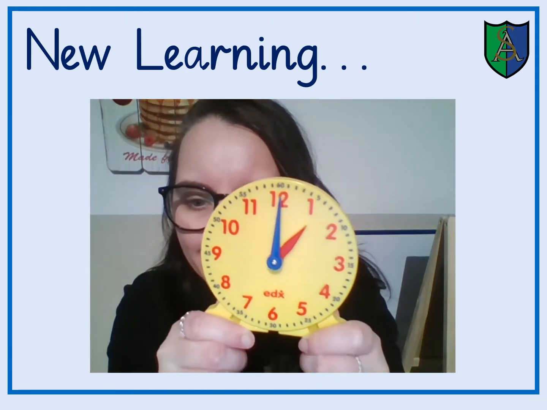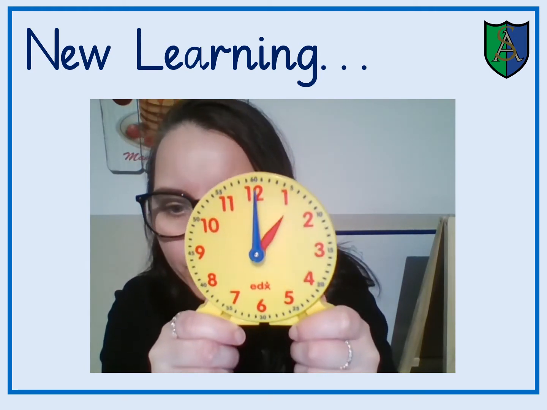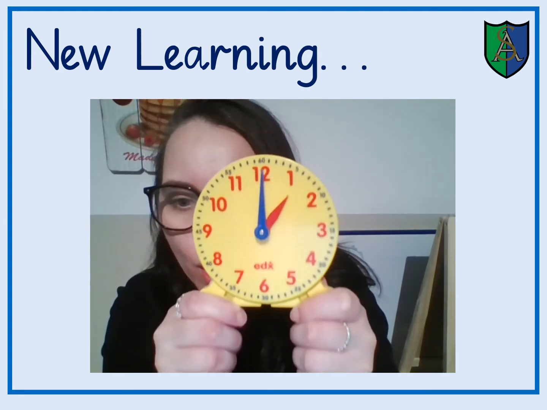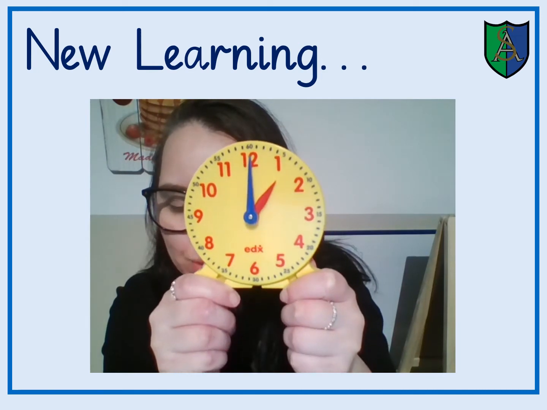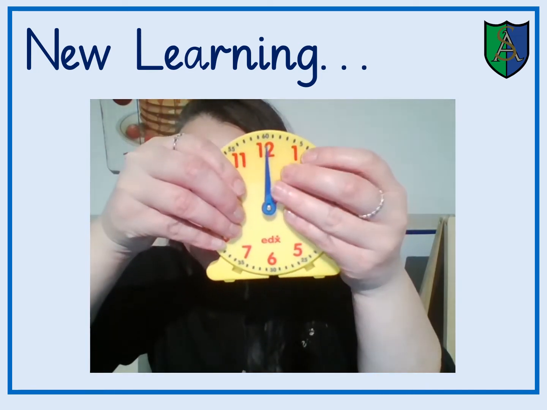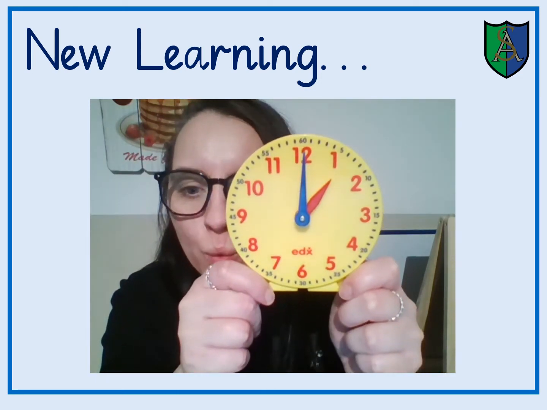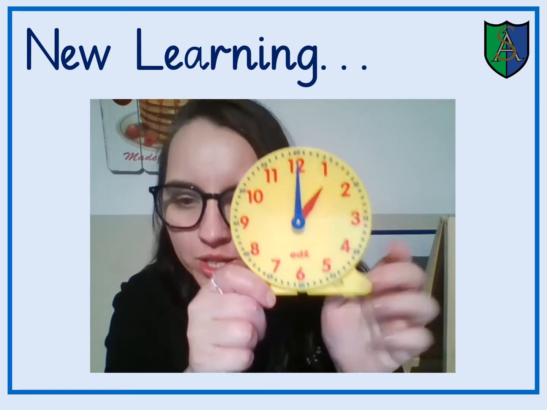Now, we know that when the minute hand is on the 12, it is o'clock on the clock, isn't it? That's what we learned yesterday. That's what we consolidated yesterday. So forget about the hour hand for now. When the minute hand is pointing at the 12, we know it shows o'clock.